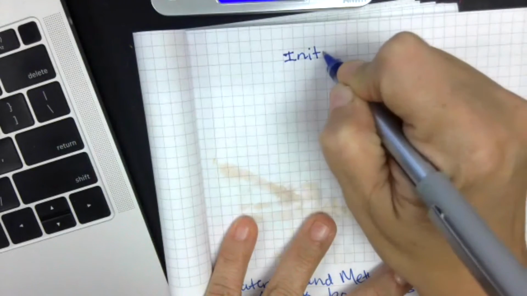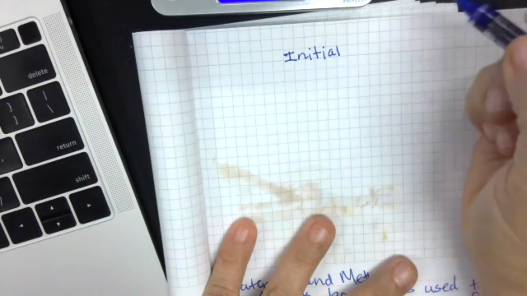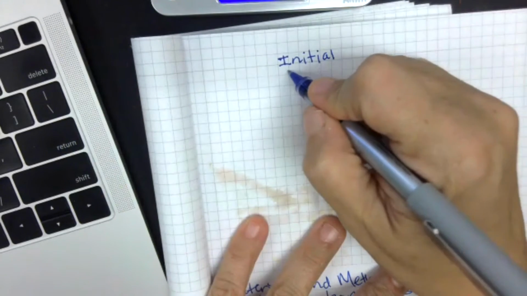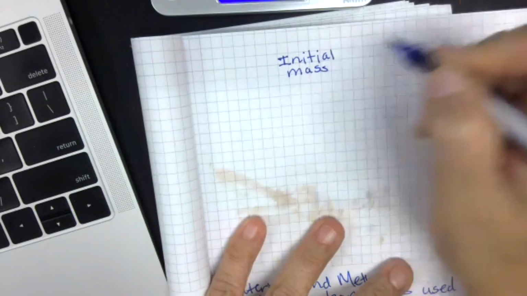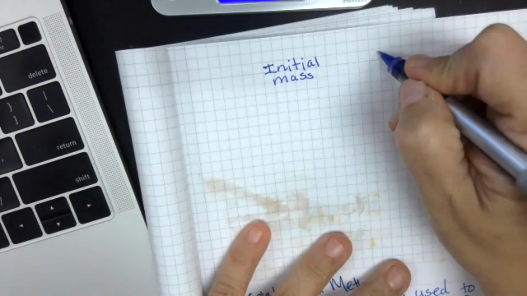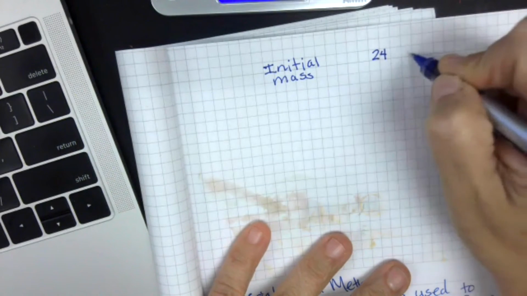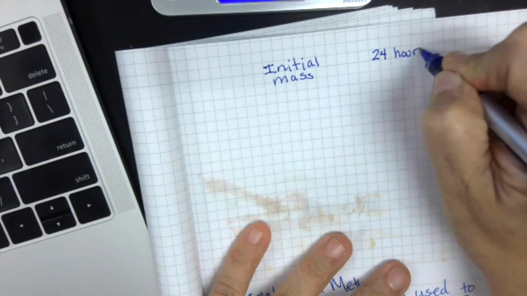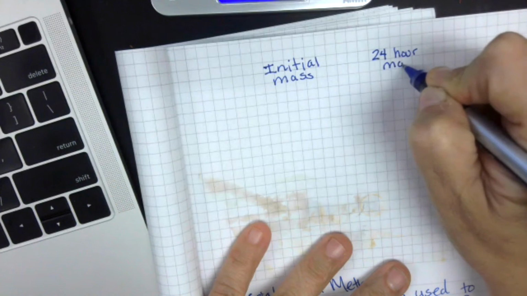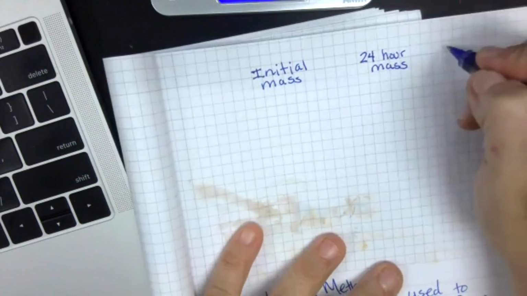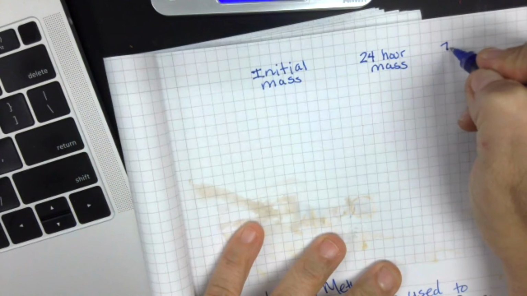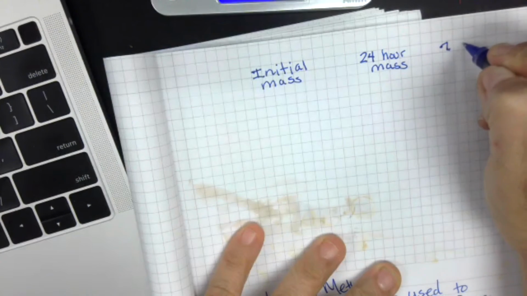I'm really bad at making tables on the fly. And then this is going to be a 24-hour experiment, so this is a 24-hour mass. And then we want to calculate the percent change.